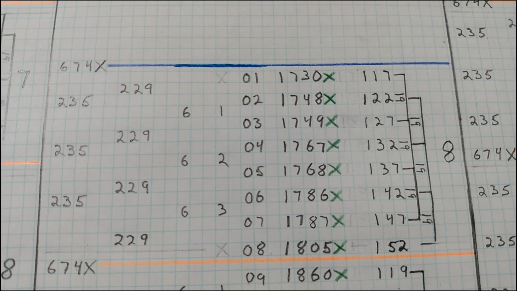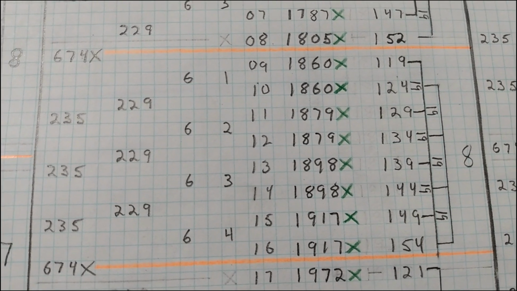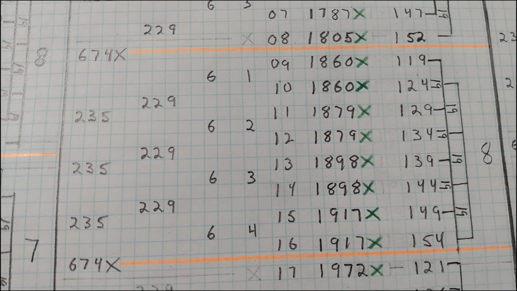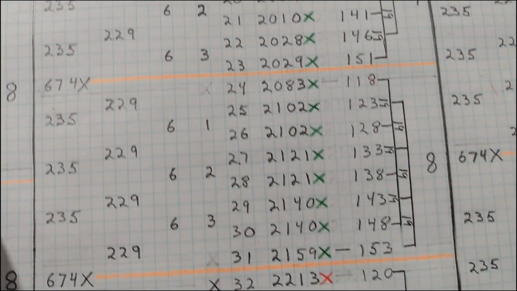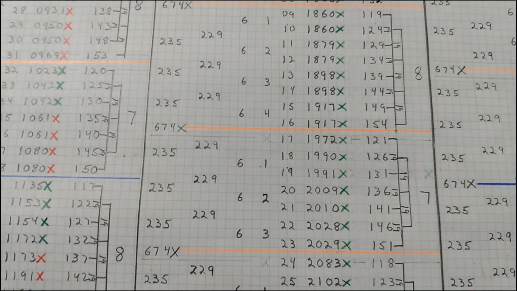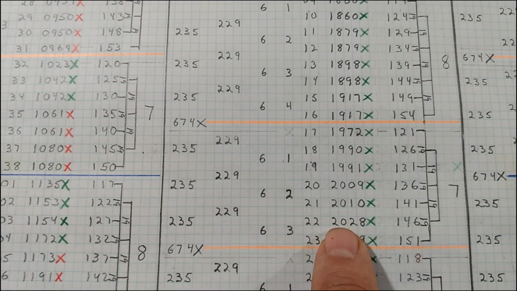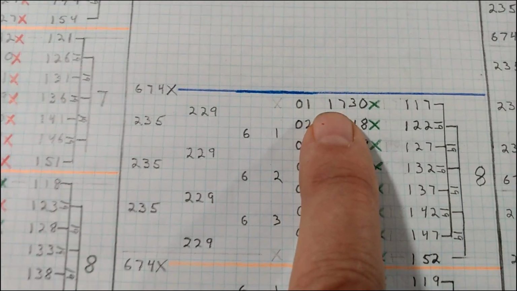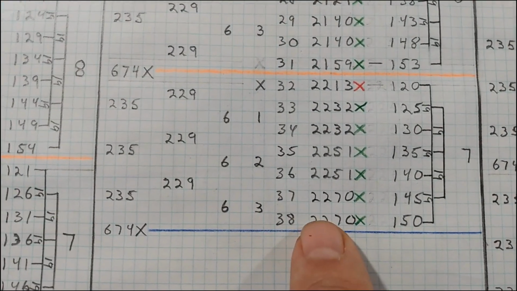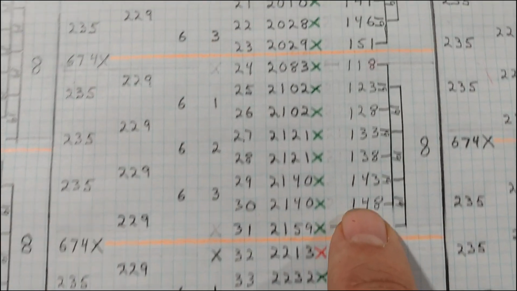So there's the first block in this first group in this block. The next group in this block. Again, these are separated by the 674s, group to group. Okay. So this block right here is in our current time. You can see right in here, through 2010, there's 2028. This block goes back to 1730 and goes up to 2270.